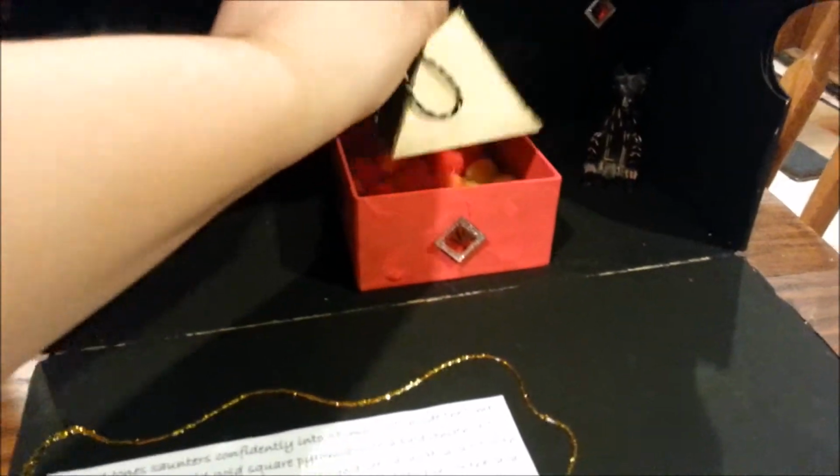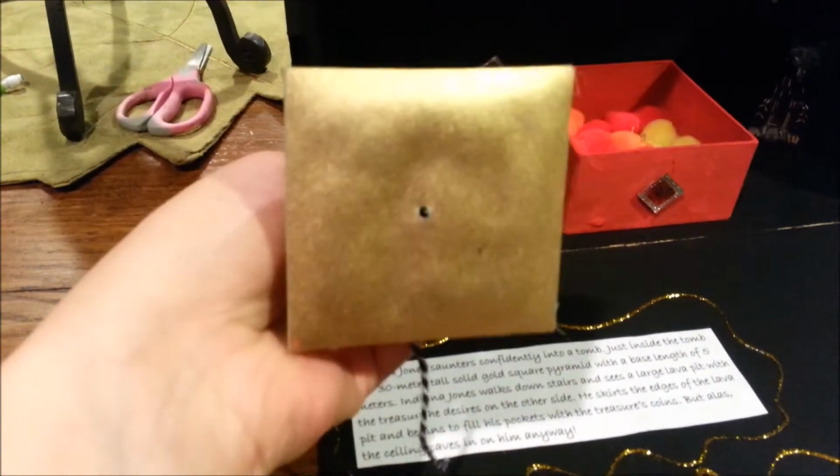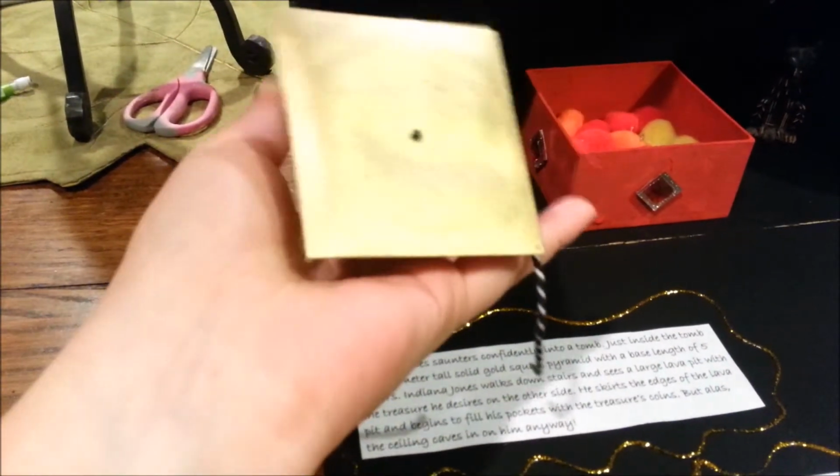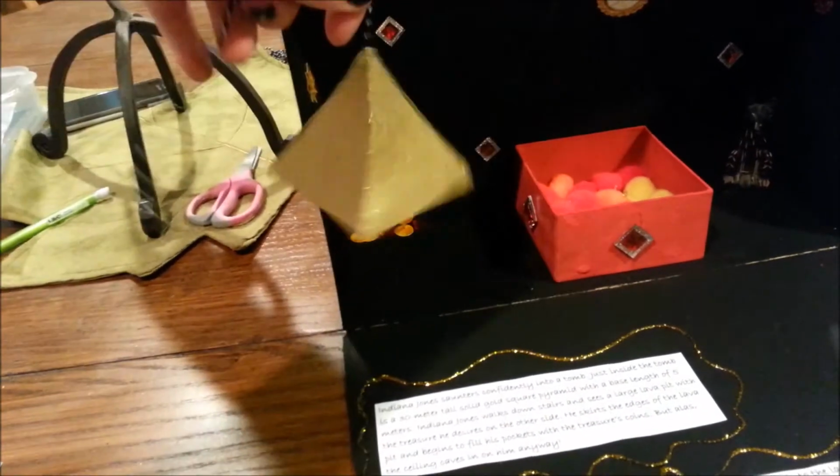Our pyramid here is painted cardboard that I used classic instructions to make the square and the sides to make it a pyramid. And it's filled with Play-Doh to give it some weight. And then there's a string running through it, so you can hold it with the string.